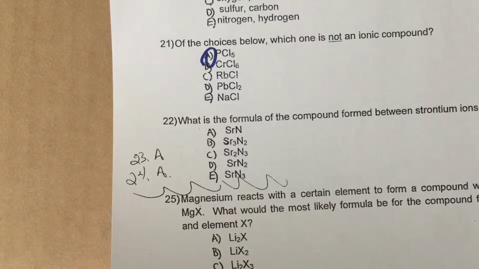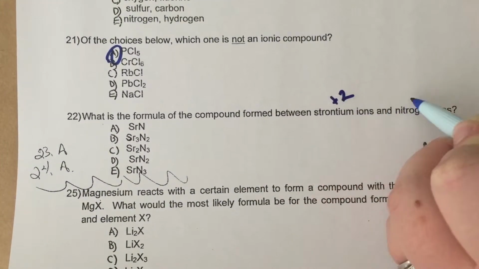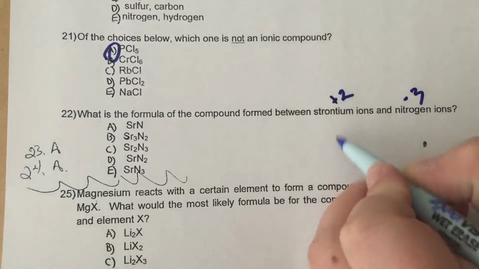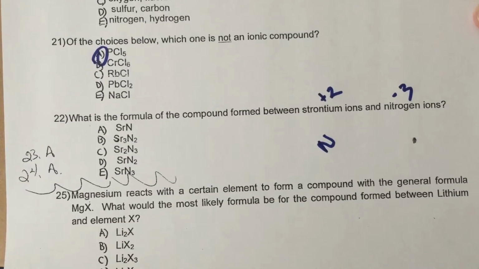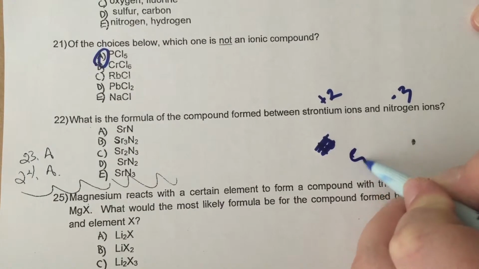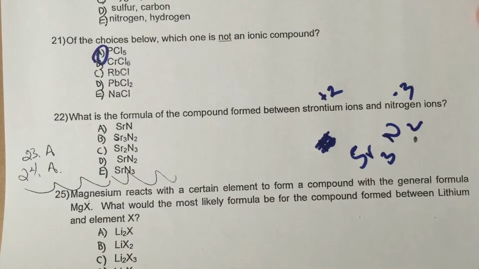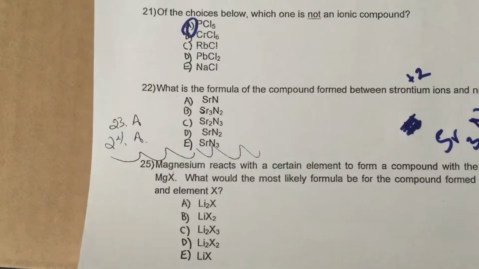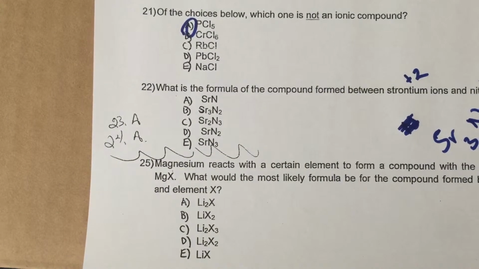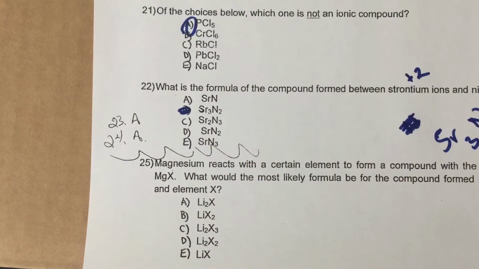Which of the following is the formula of the compound between strontium and nitrogen? All right, here we go with our charges. Strontium is +2, nitrogen is -3. I'm going to do my switcheroo of the charges. And so we're going to get strontium with a 3 and nitrogen with a 2. That's going to be our formula. So we go over here, take a look at our choices. Sr3N2, letter B. Okay.